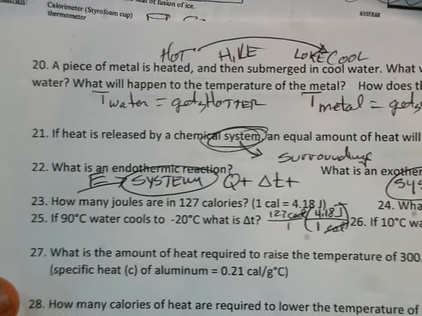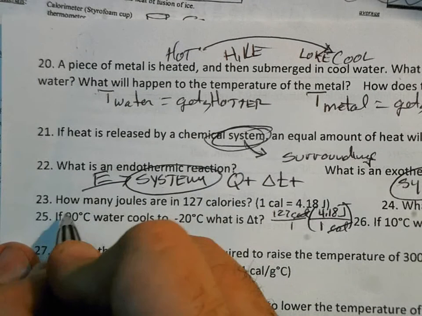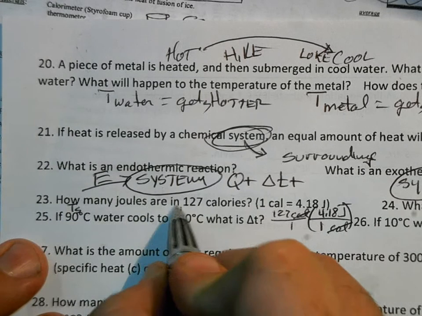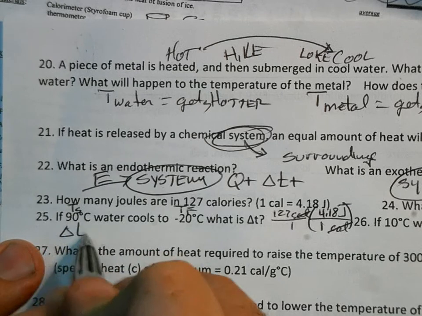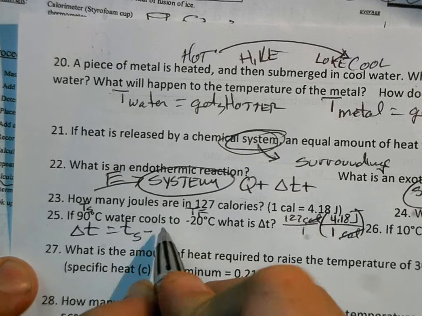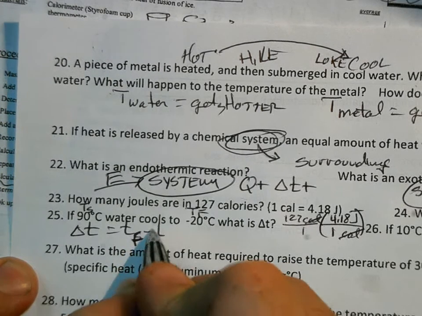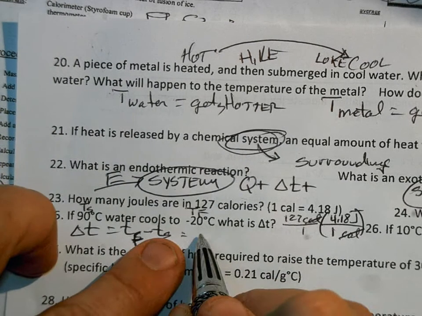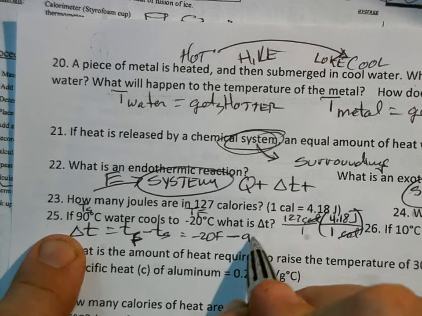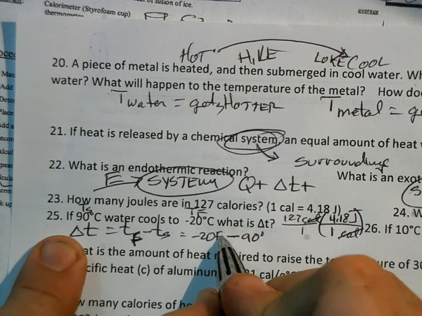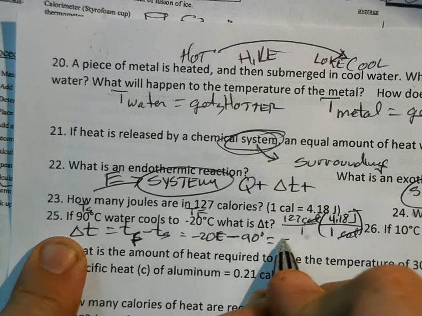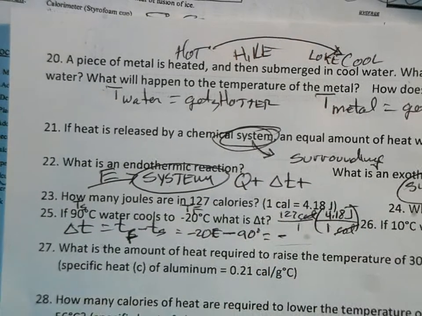So now let's do number 25. If 90-degree water cools, this is temperature starting, to negative 20, that's temperature final. We said delta T is going to be the temperature starting minus, my mistake, first and second. There we go. Final temperature. So we're going to have negative 20 is the final temperature minus 90 degrees Celsius. And what is that going to be, negative 110 or something like that. But it's going to be negative because we're cooling it down.